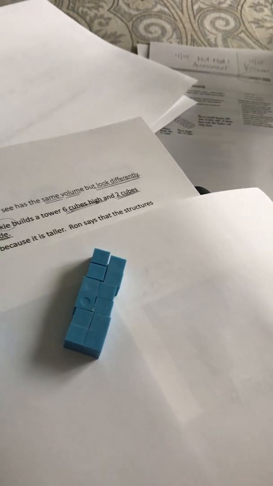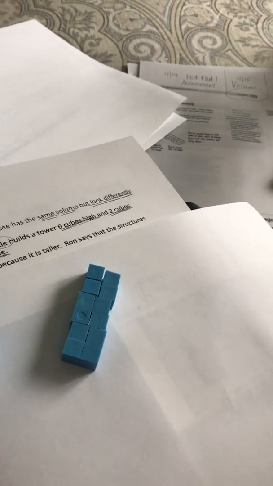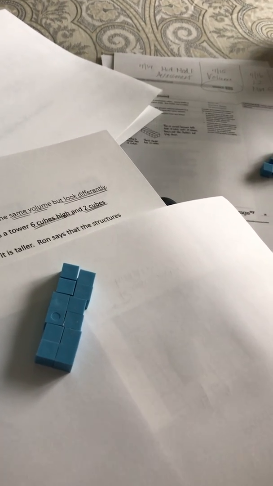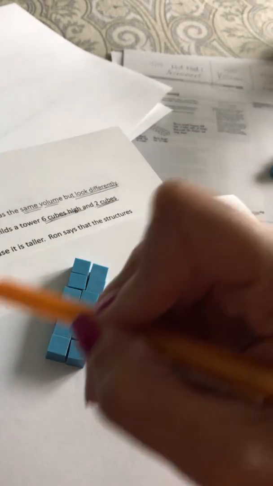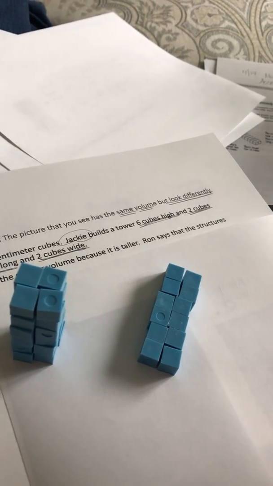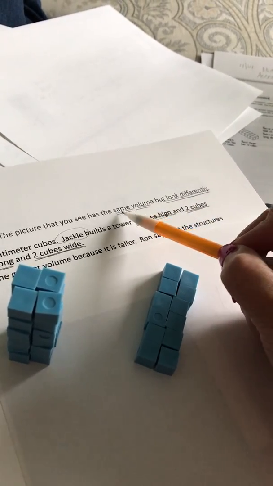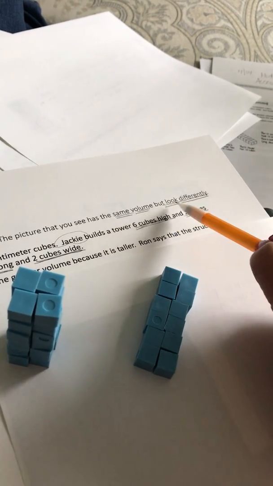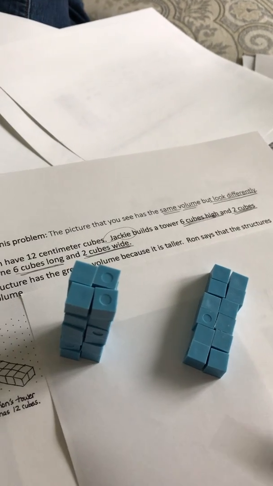Now, they look different, okay? Now, Ron says he has the same amount as Jackie, and Jackie keeps saying that she has an amount that is more because hers is taller. What do you think is right? Remember, the picture that you see, this is going to have the same volume, but they're going to look different. So, what do you think?